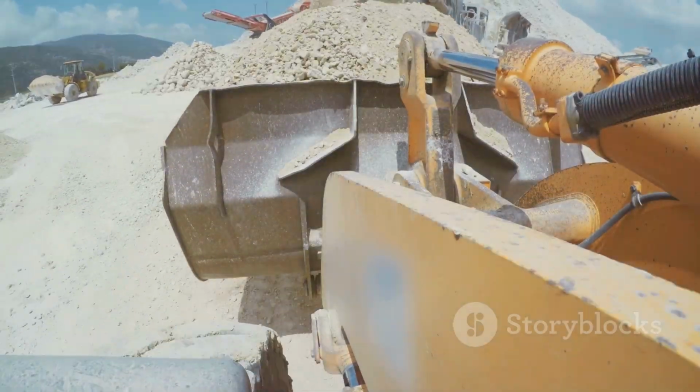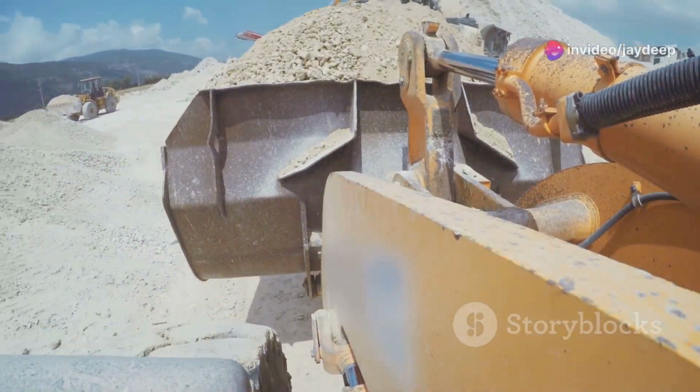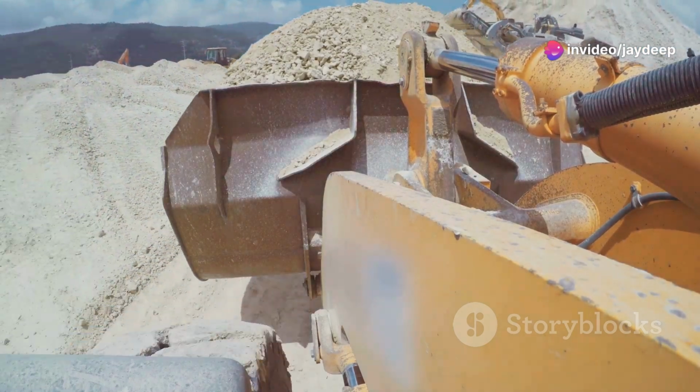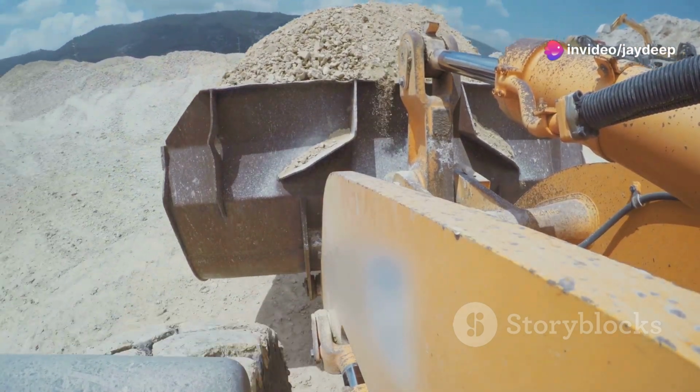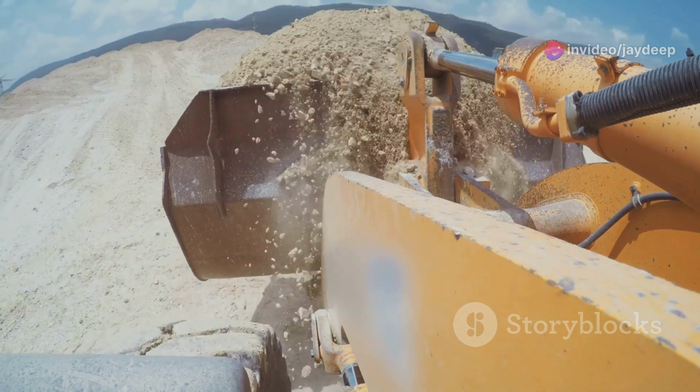Gravel. Gravel is a type of coarse-grained soil. The particle size ranges from 4.75 millimeters to 80 millimeters. It is a cohesionless material.